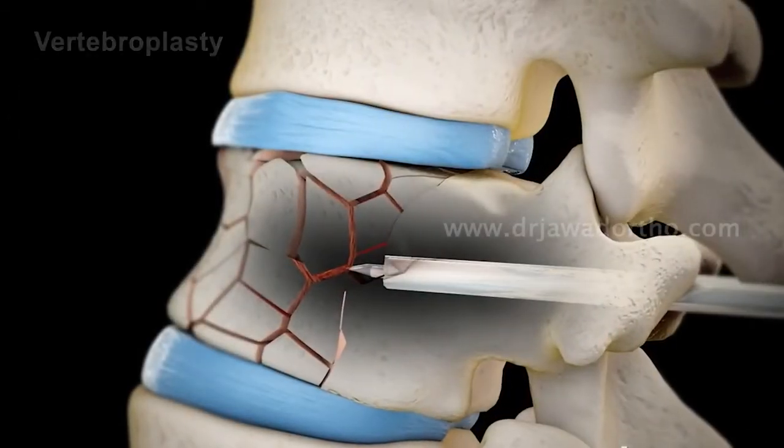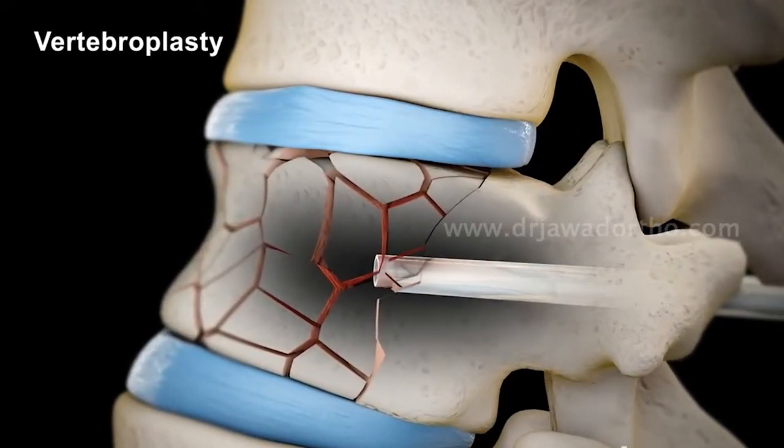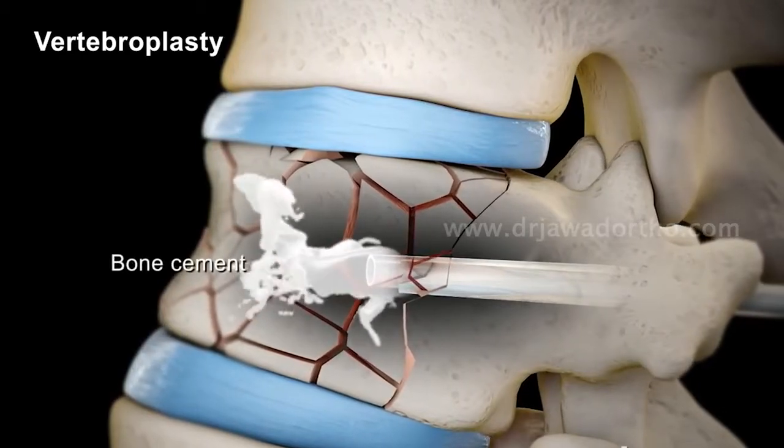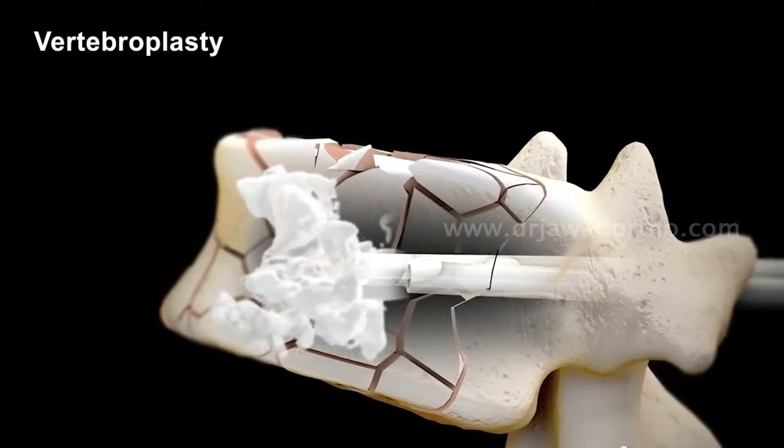If you are having a vertebroplasty procedure, your doctor will remove the trocar and then inject bone cement through each cannula to harden and stabilize your fractured vertebral body.